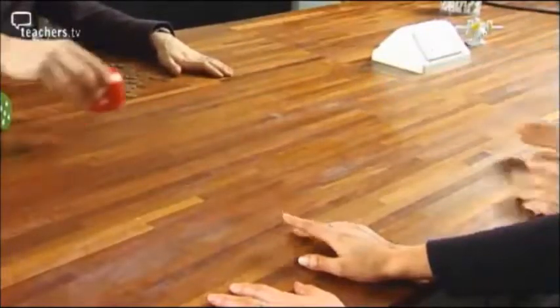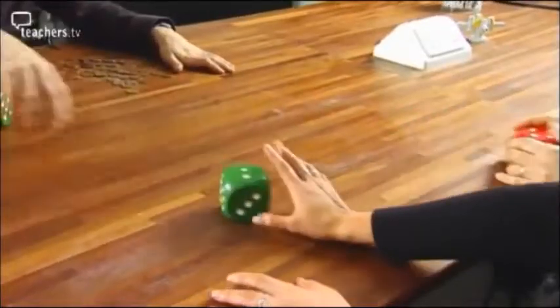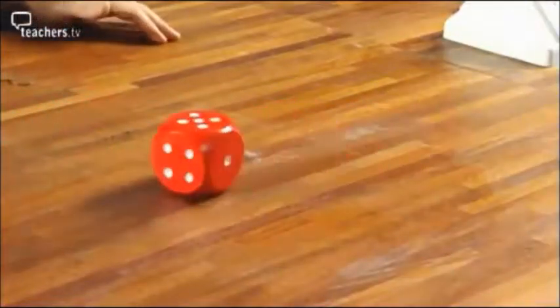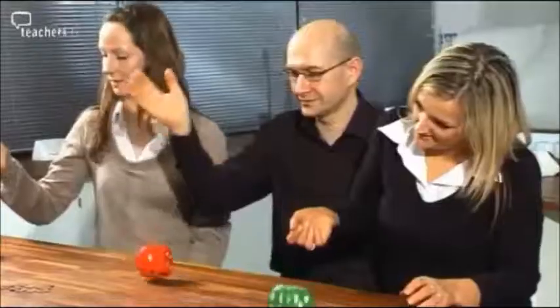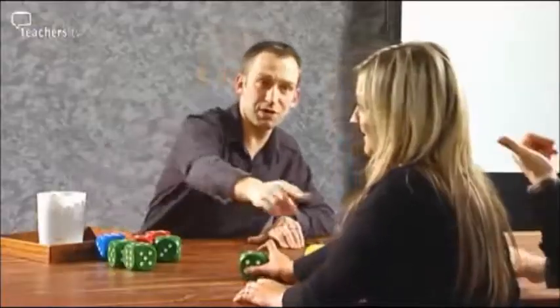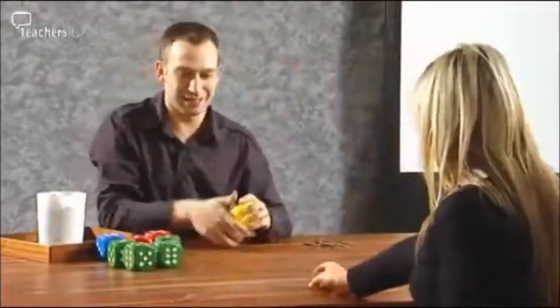And you can demonstrate isotopes with a longer half-life with dice, which have a lower probability of decay. If you get a 6, then you're out of the game. You've got a 6, so Julie is out.